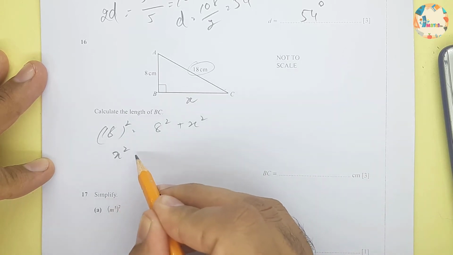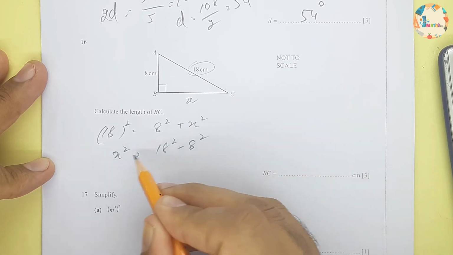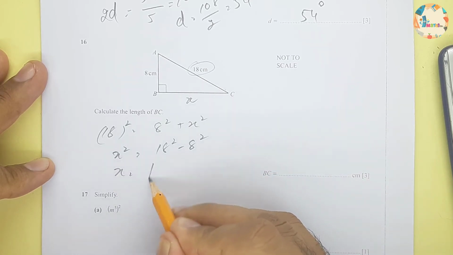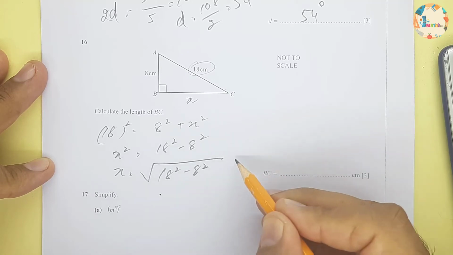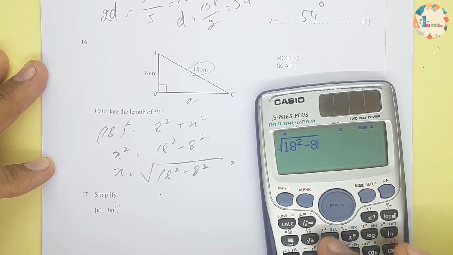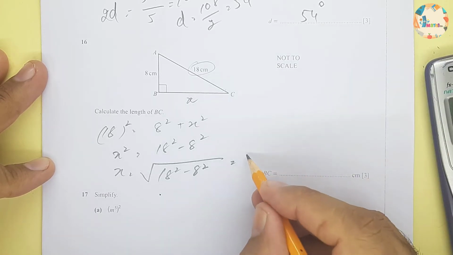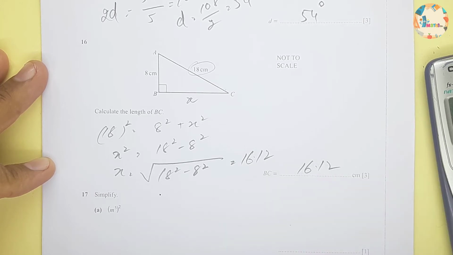So x squared is equal to 18 squared minus 8 squared, and x is the root of 18 squared minus 8 squared, which gives us 16.12. The answer will be 16.12.